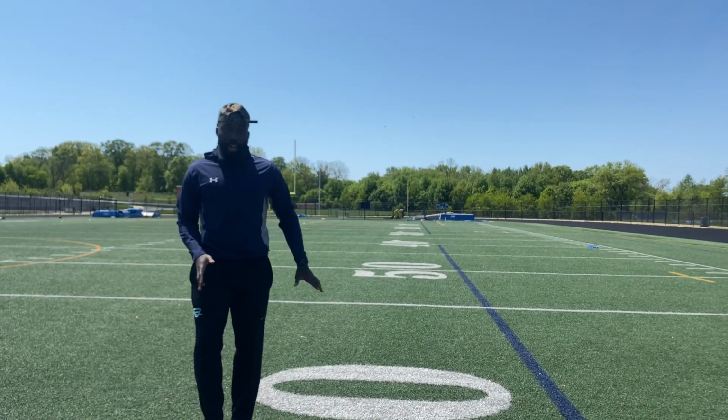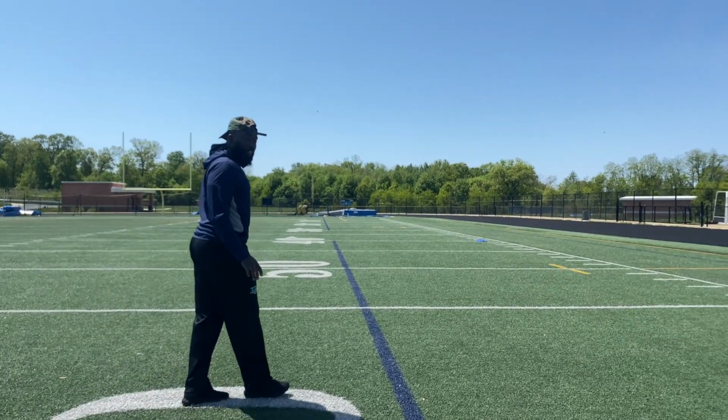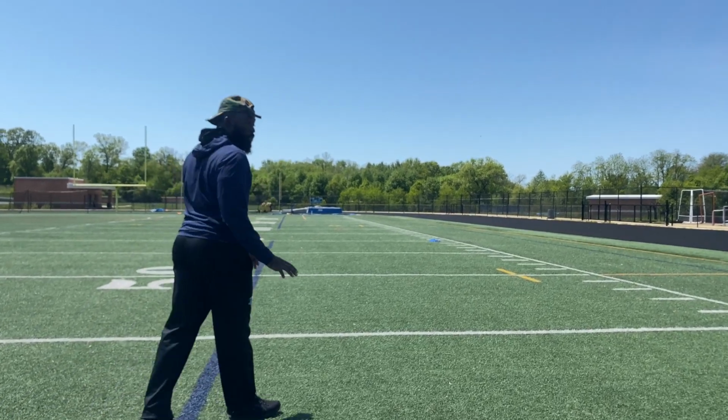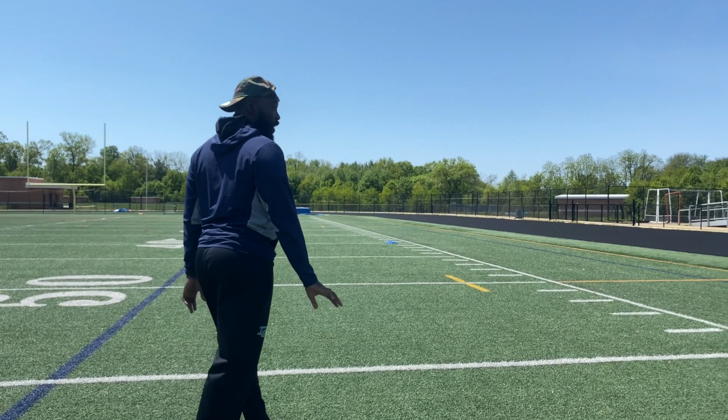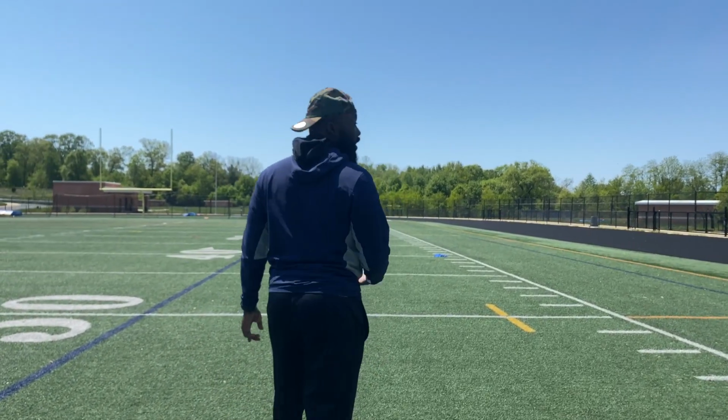So once he breaks back outside, if we're close enough, make sure we get that quick jam on him, right? If not, we're attacking the nearest hip, shoulder area, and make sure we get to the receiver, make sure we lean, right? When we're in a great position, we want to look up for the ball, not down the field. We attack the ball at the highest point.